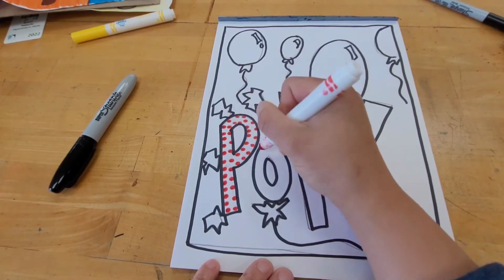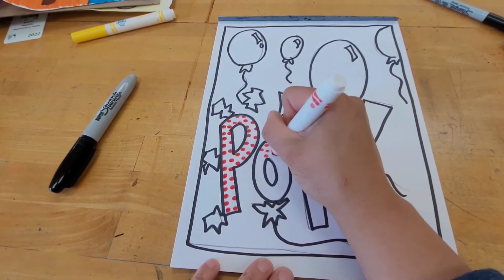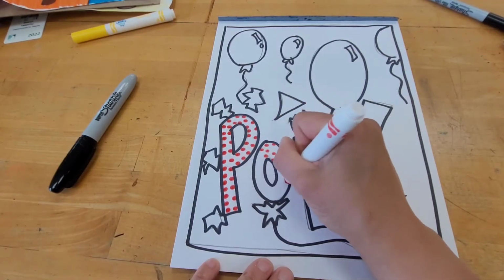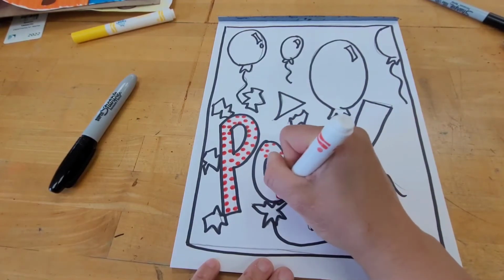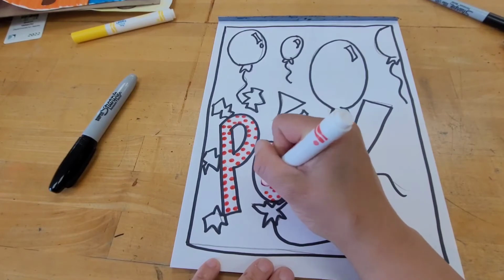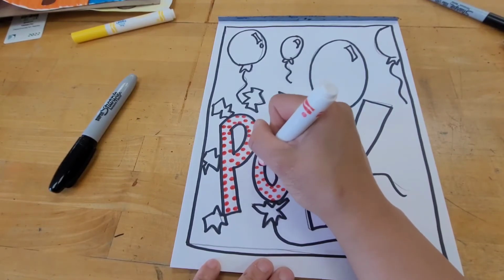So I'm going to do red for pop because I want it to be nice and bright and bold. And I'm going to do dots. As you can see, all my dots are not the same. It's okay. You are not a machine, so you're not going to have all the same dots.